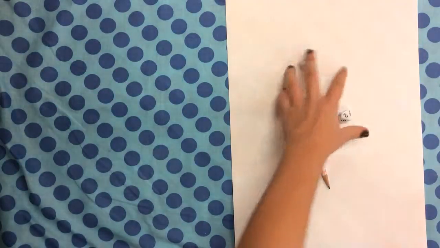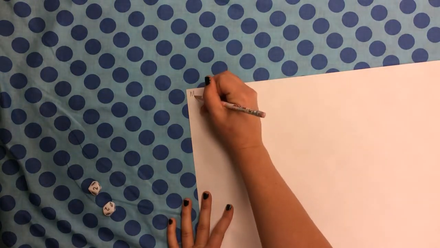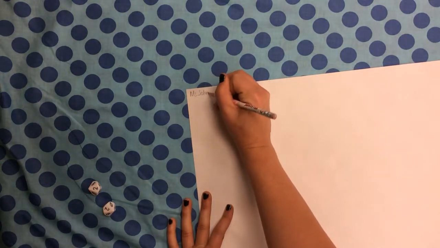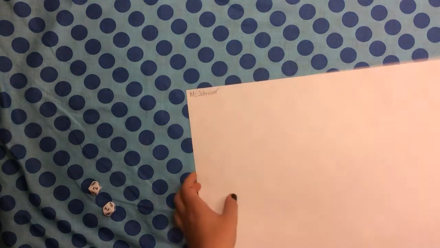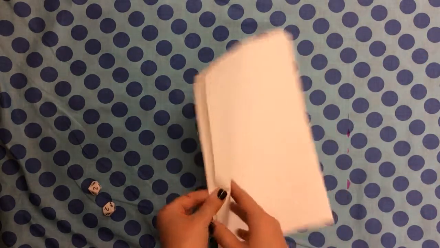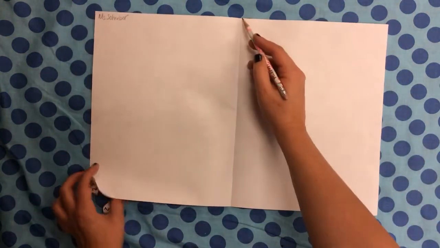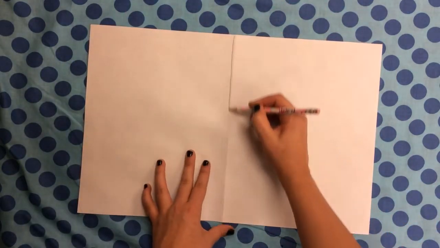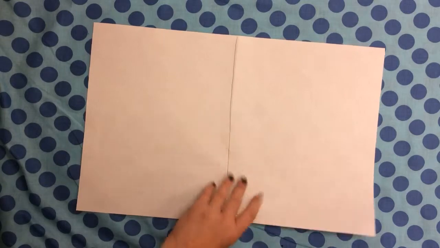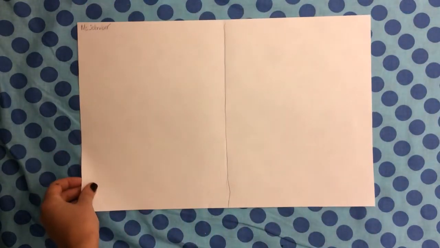You're going to take your paper and put your name on it. Fold it in half one time. And then when you open it, I'd like for you to trace down the crease on the front and on the back. This way you'll have 1, 2, 3, 4 different places to work with.